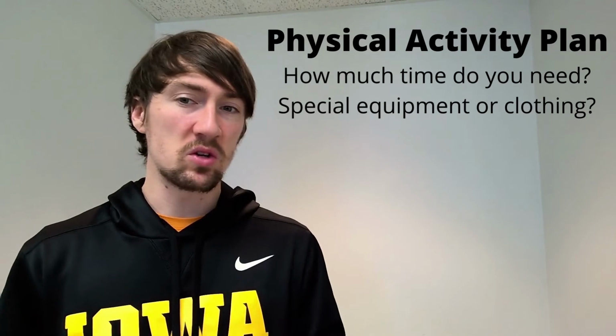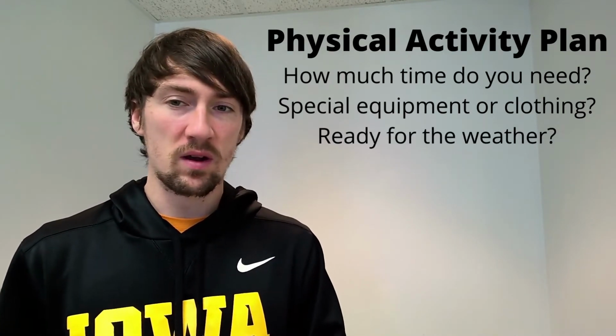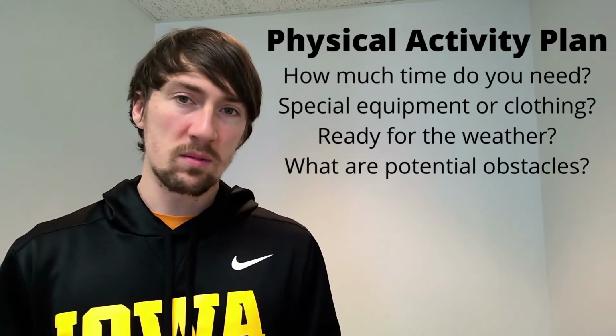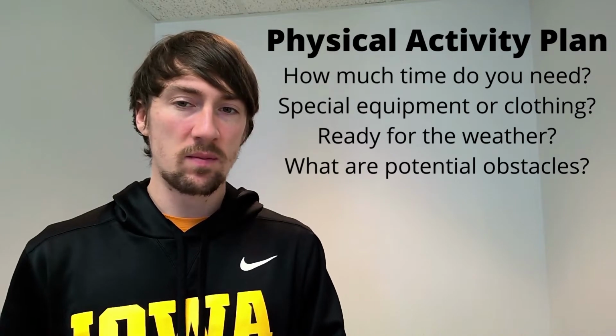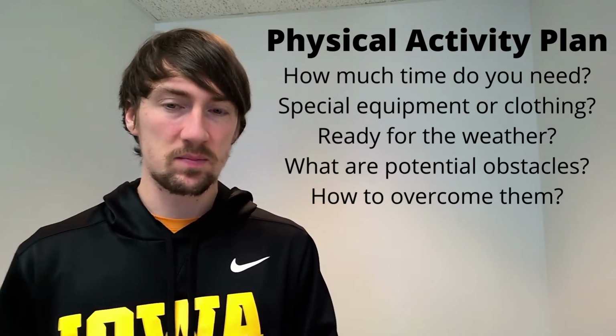Do we have any special clothing or equipment that we need? What do we need to do to prepare for the weather, especially if you think about the winter? Don't let that cold weather sink your goals. What are some obstacles we might run into along the way? And what are some ideas to overcome these obstacles?